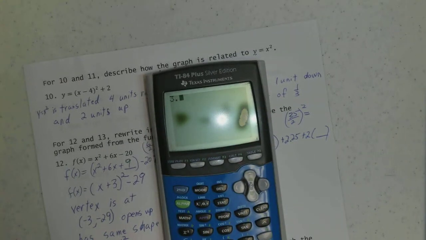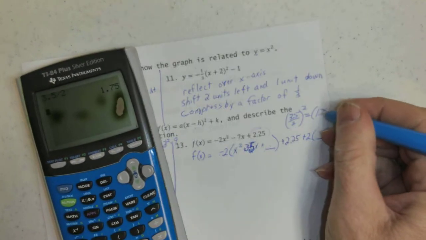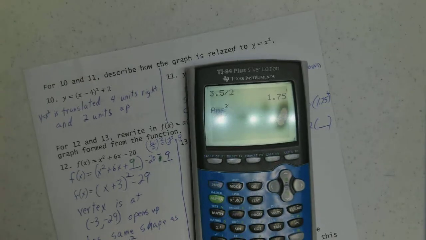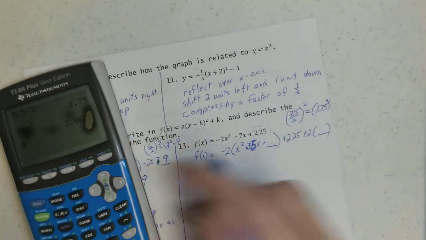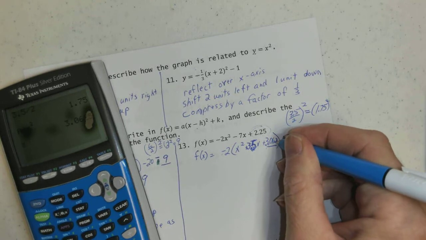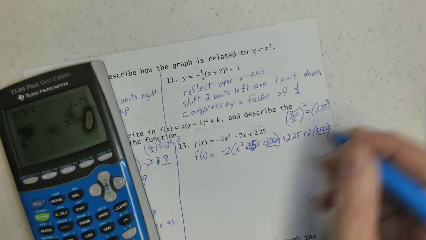And 3.5 divided by 2 is 1.75. 1.75 squared, raise that to the second power, is 3.0625. And right here, 3.0625.